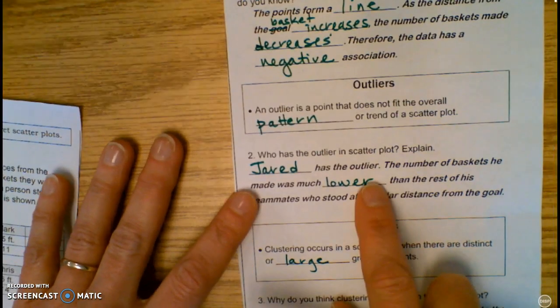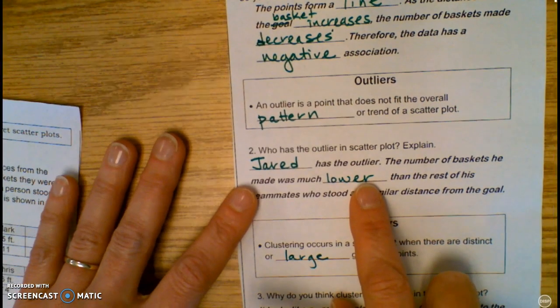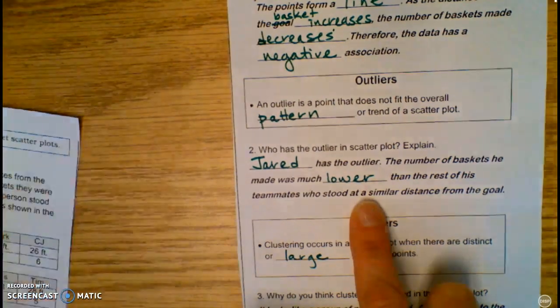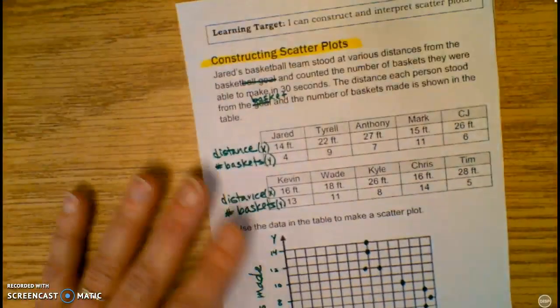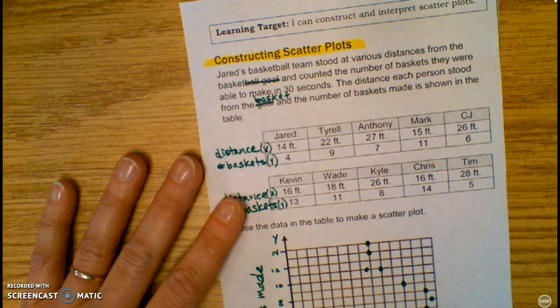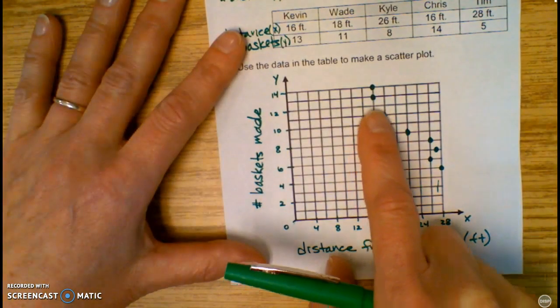The number of baskets he made was really a lot lower than the rest of his two teammates that also stood around 14 feet away. So we had a couple students that stood like 15 and 16 feet away, and their data was way up here. They were making a lot more baskets than poor Jared.